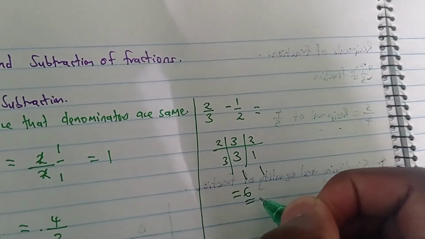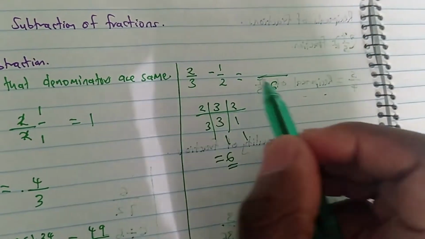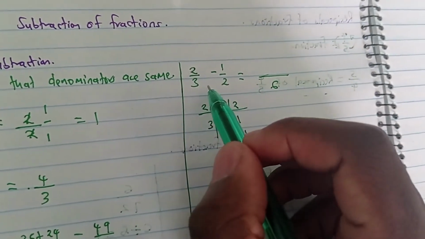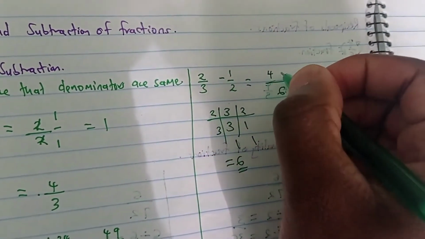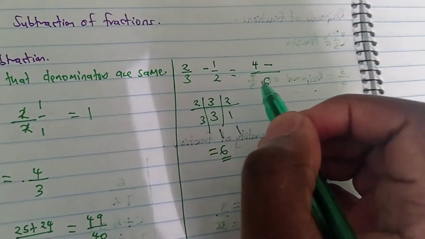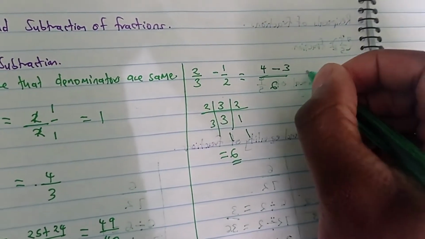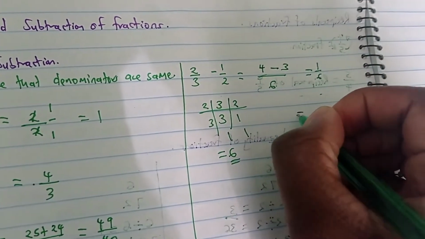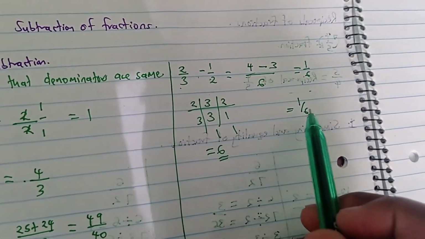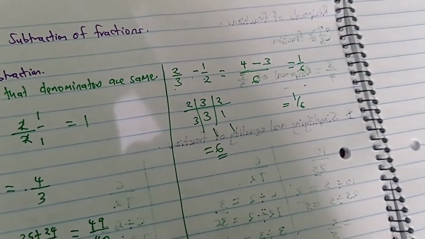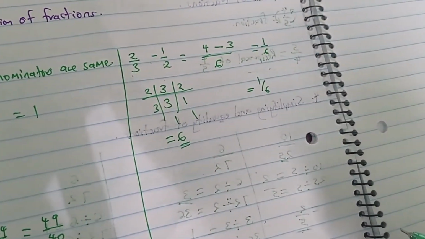The LCM is 6. Now that you find that the LCM is 6, you put 6 here, then you substitute these numbers into here. So how many times does 3 get into 6? 2 times. So 2 times 2 is 4, minus. How many times does 2 get into 6? 3 times. 3 times 1 is 3. 4 minus 3 becomes 1 over 6. So the answer is 1 over 6. So that's basically what you do in addition and subtraction of fractions.